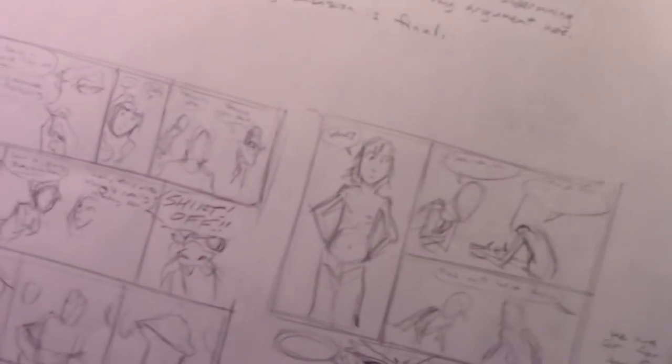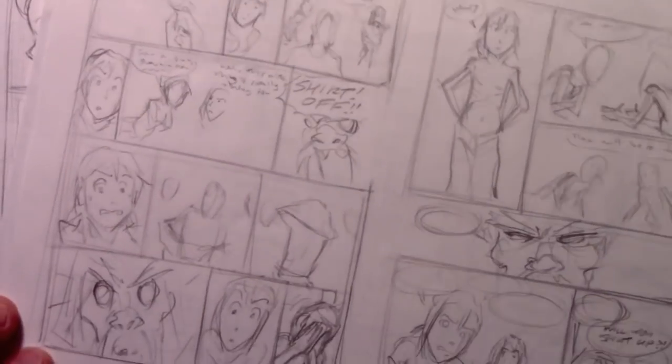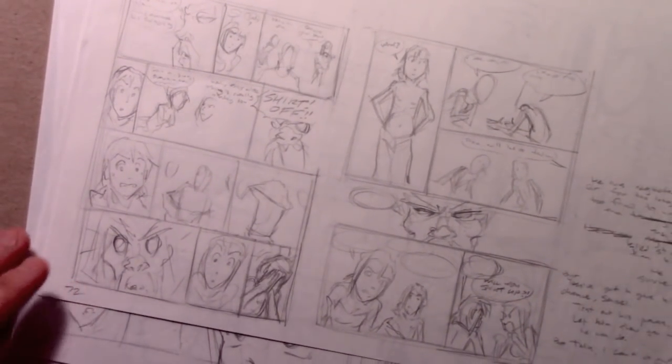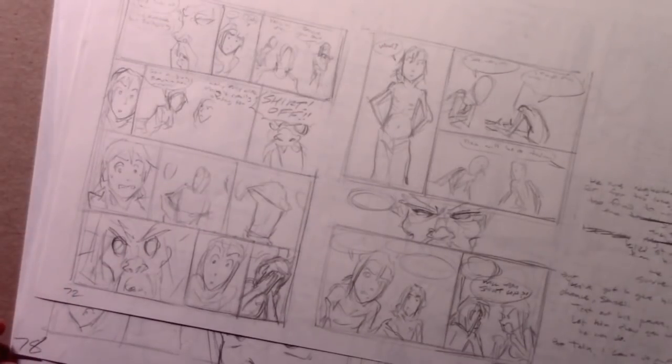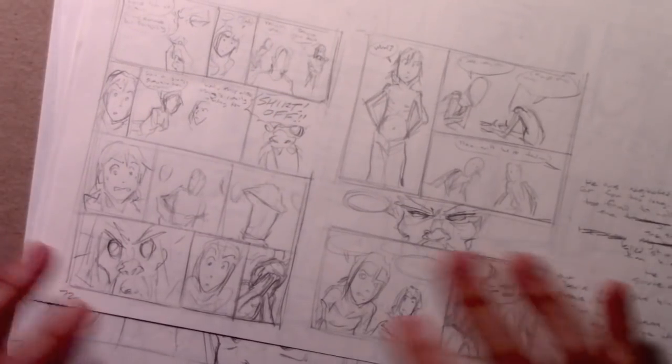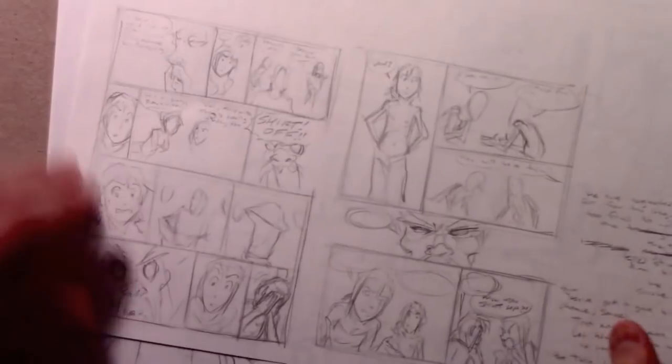But I do want to say that it's very helpful to do a rough version first. If you're one of these people who just goes straight into the final, consider doing rough drafts before you get into your final work. It really does help, I have found, to give yourself options. Play around with different things before settling on what your final comic story is going to look like.